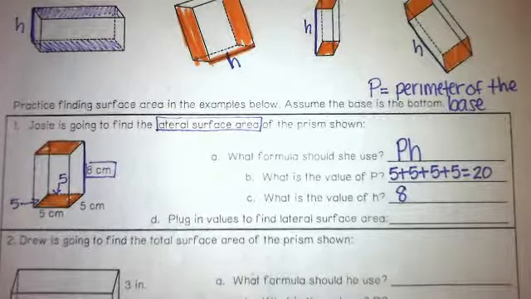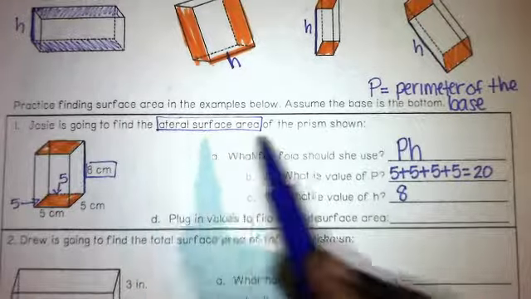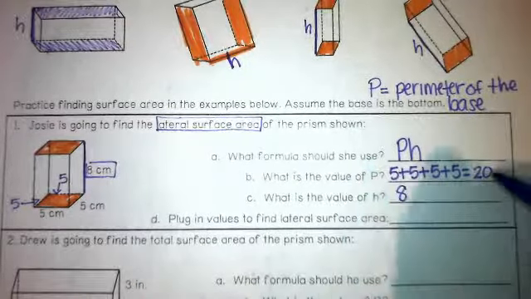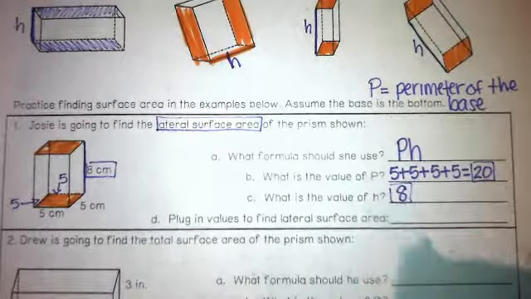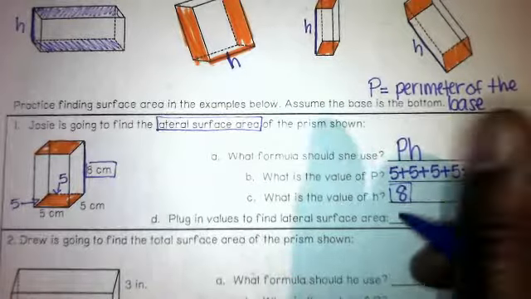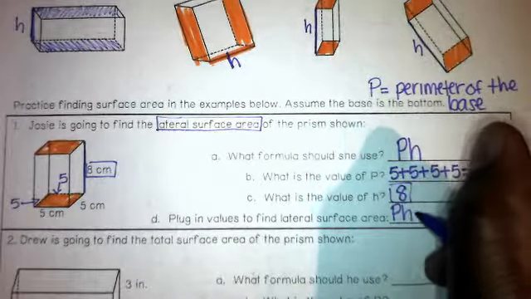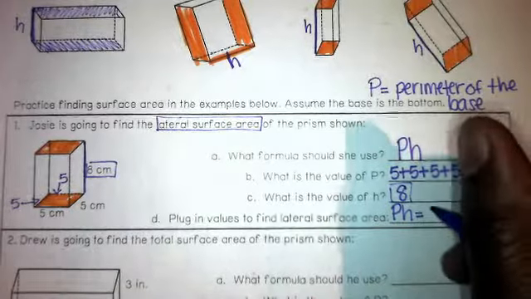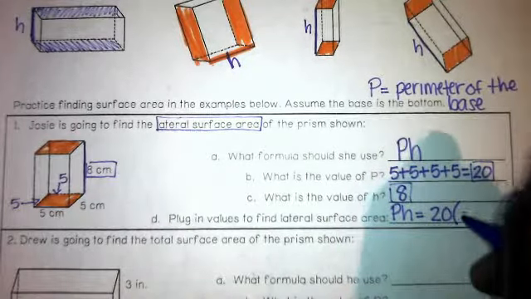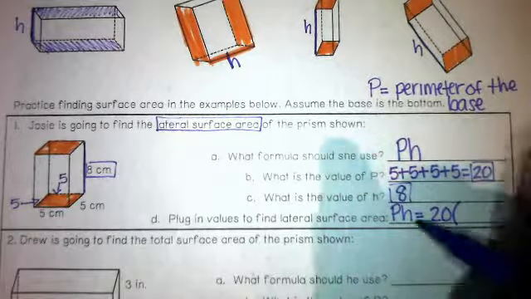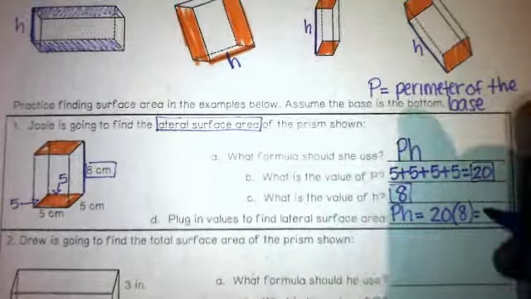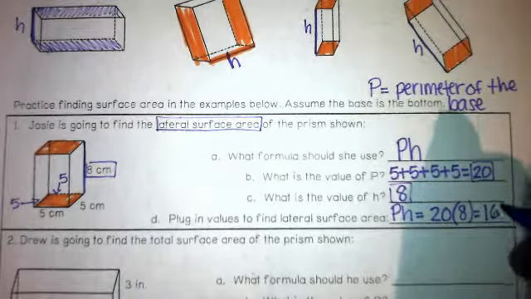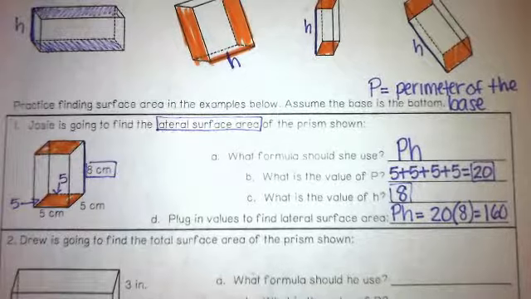Now I can calculate the lateral surface area. Now that I have my value of P, which is 20, and my value of H, which is 8, I can put them in the formula. I'll rewrite my formula. PH equals 20 is big P, and I put parentheses there to know that I'm substituting for H, which is 8. 20 times 8, 160. Okay, that's how you find the lateral surface area.